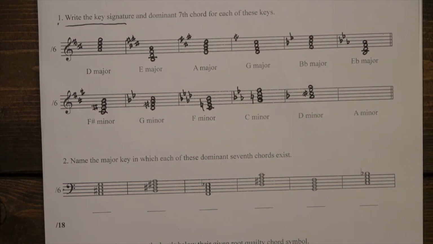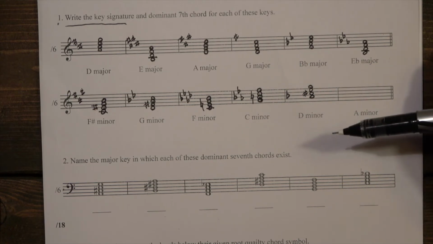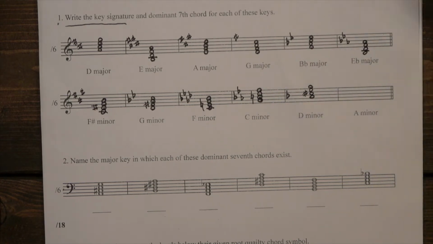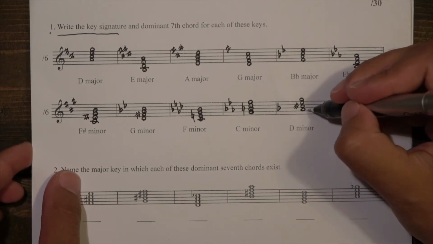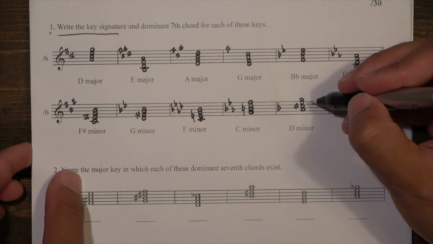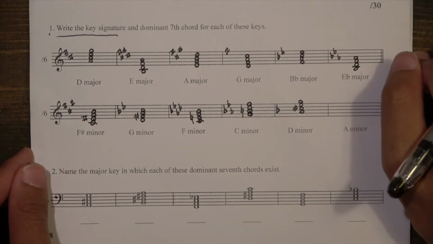Now I'm going pretty fast. If this is too fast for you, you need to go back to my intervals video and practice finding intervals. Okay, if you're getting lost and you don't know why that A to G natural is a minor 7th, you've gone too far in my videos. Go back and go to the intervals video.